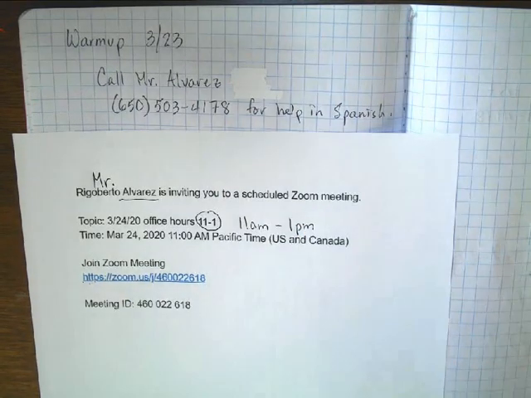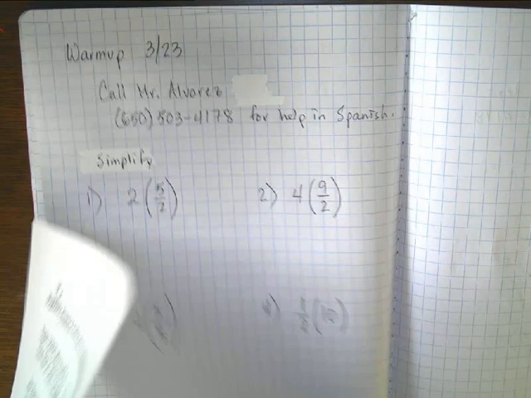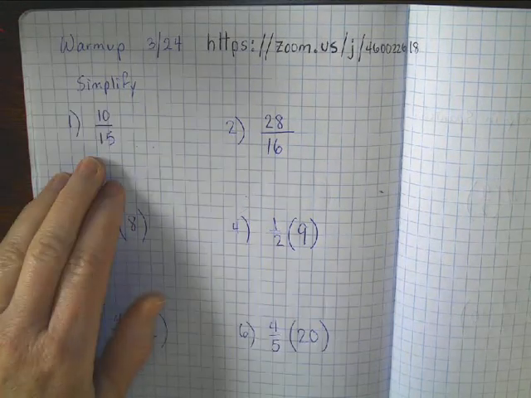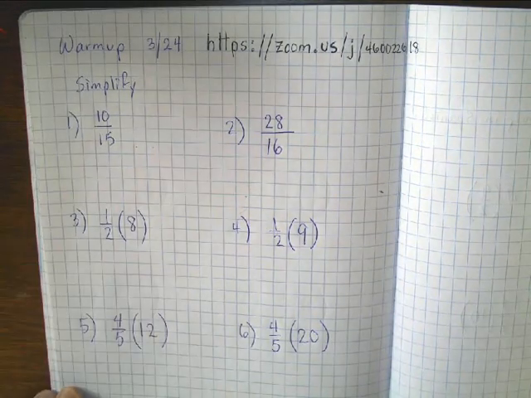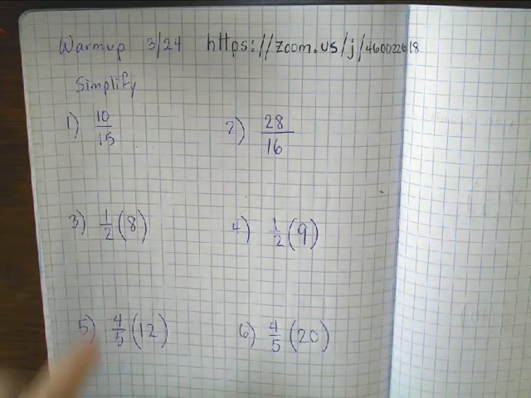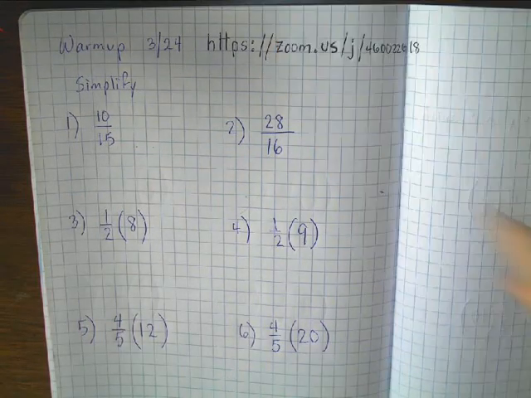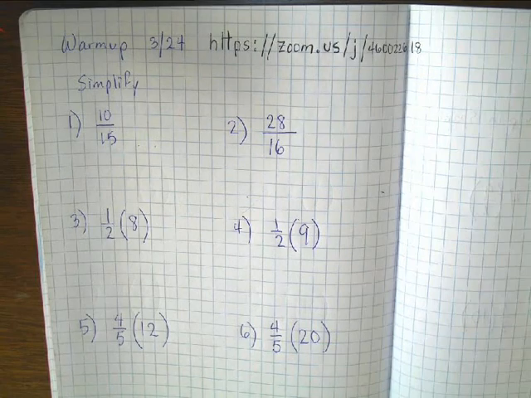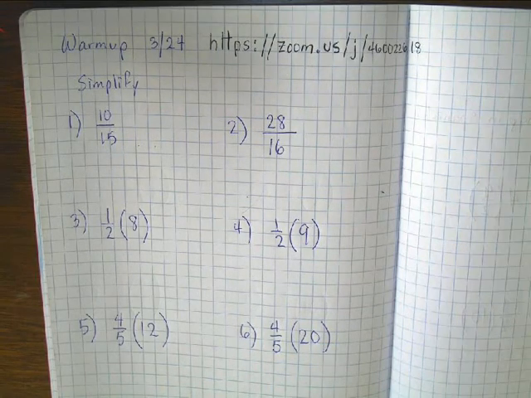And if you need help figuring this out, you can give him a call at this telephone number. All right, back to today's lesson. So here is our warm-up. We want to simplify each of these problems. So we know how to do this. We need to reduce these. So go ahead and pause for a minute and see if you can do them yourselves. You try them first, and then I'll do them.